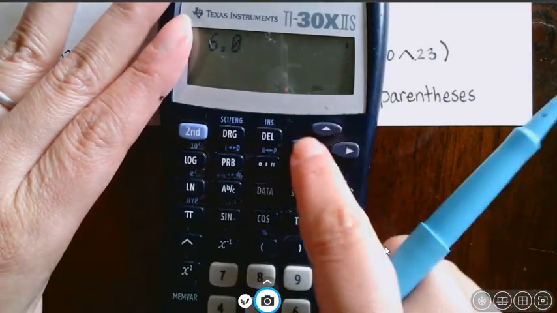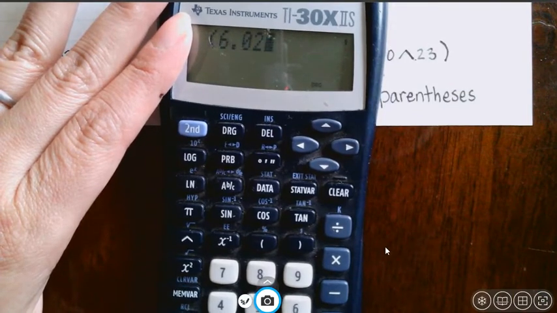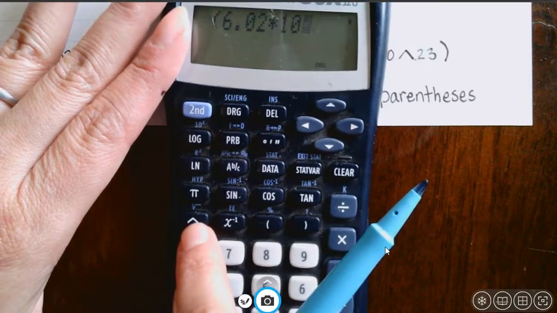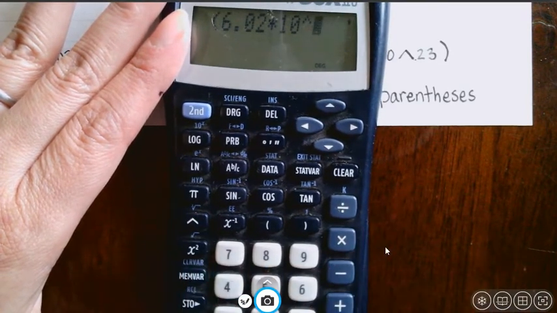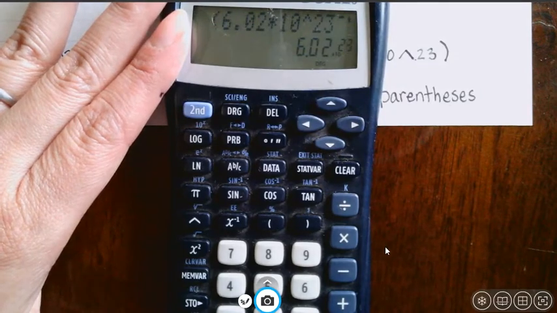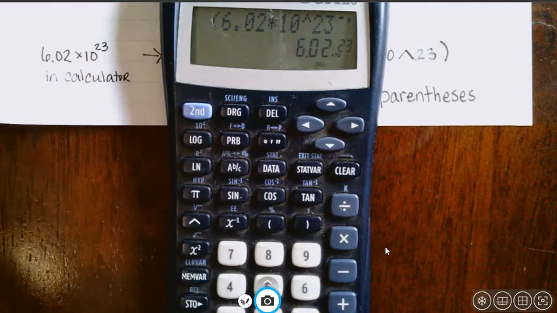6.02, oh, I even messed up. Use parentheses anytime you use the caret method. 6.02 times 10 caret, so this is a little up arrow right here, 23. Close your parentheses. The reason for this is it'll follow some funny order of operations if you don't have the parentheses, because it doesn't group it all together.